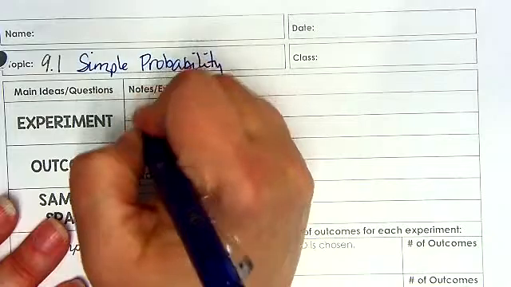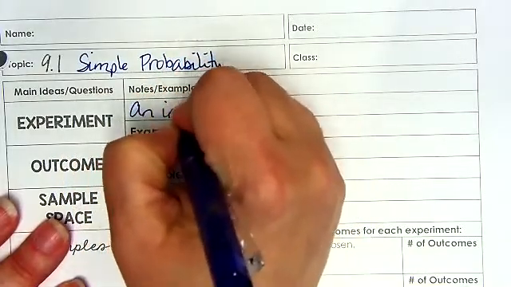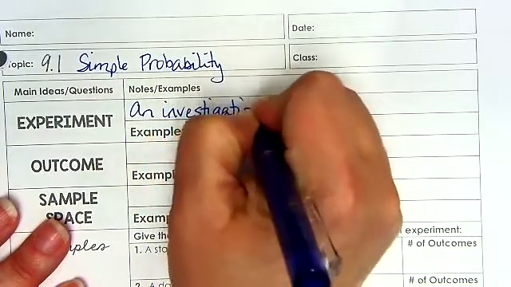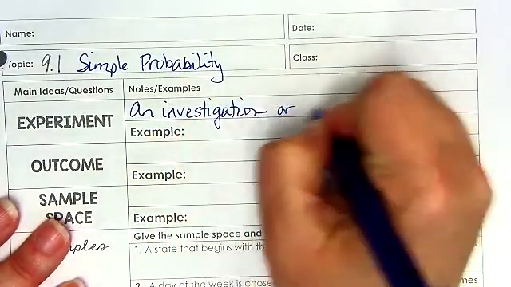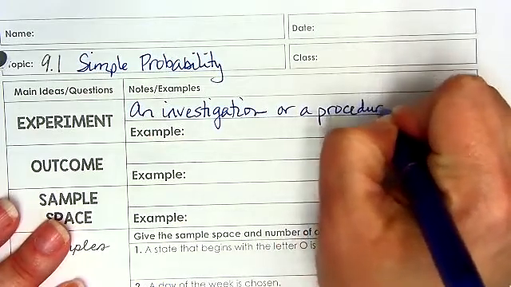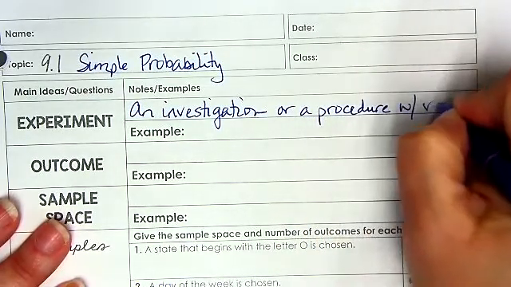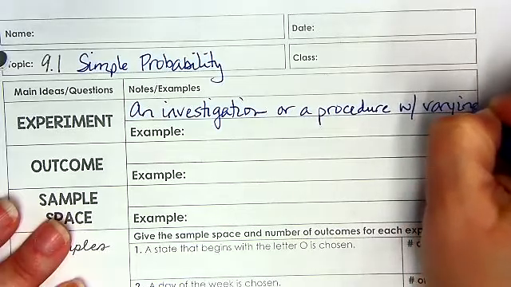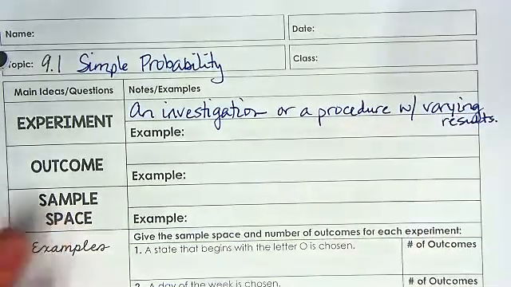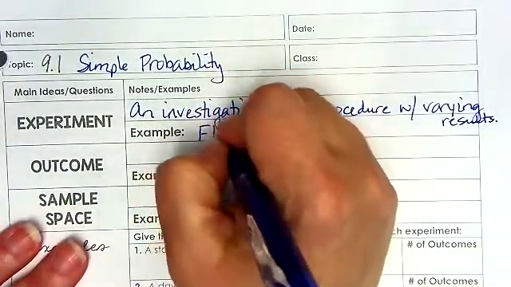Okay, so experiment. That's an investigation or a procedure with varying results. Like the results can be all different. So an example could be flipping a coin.